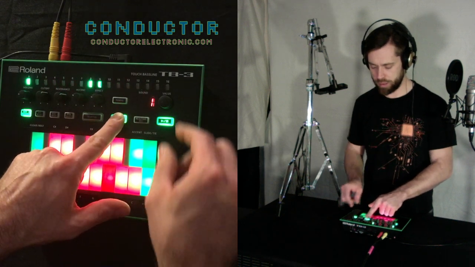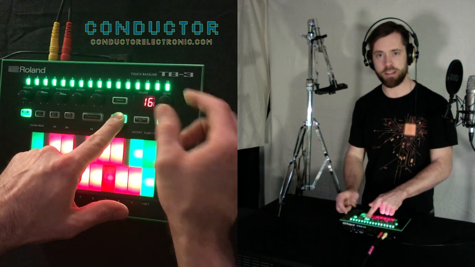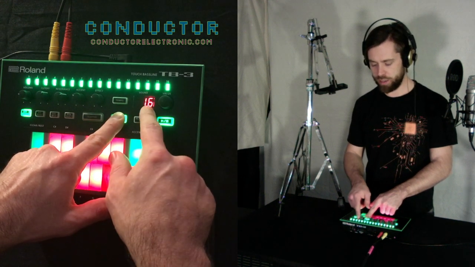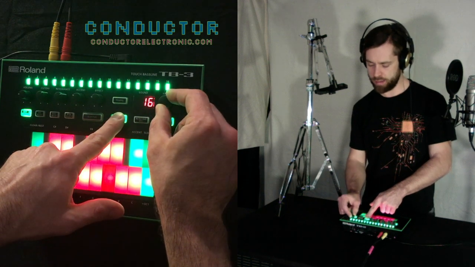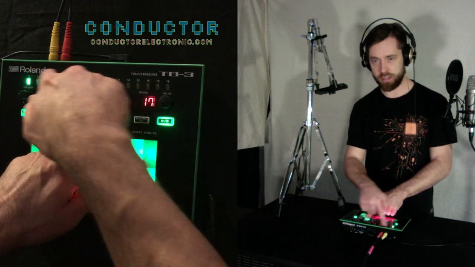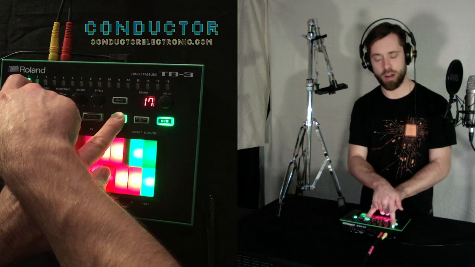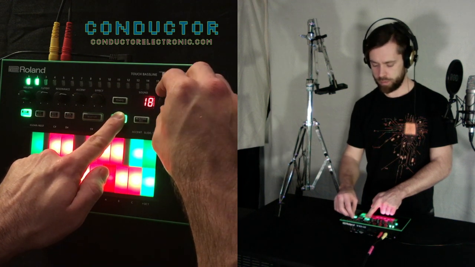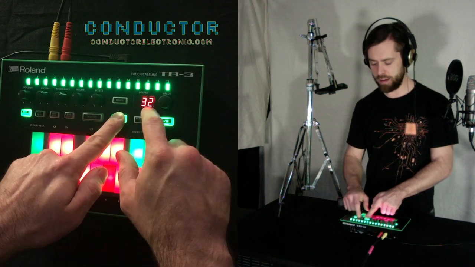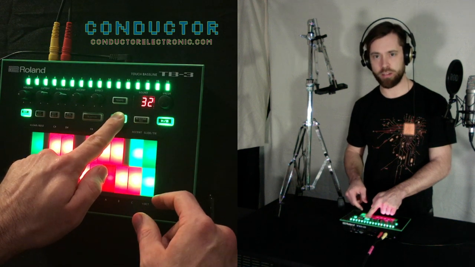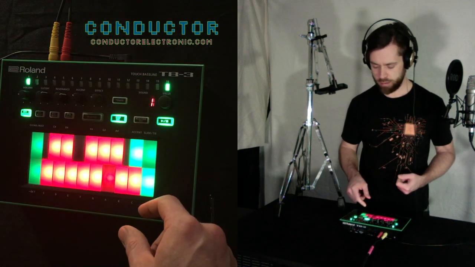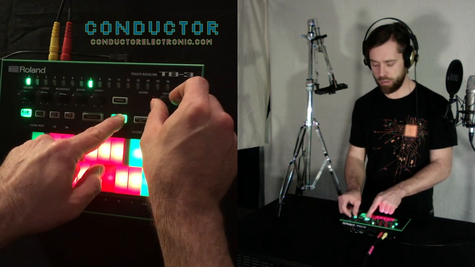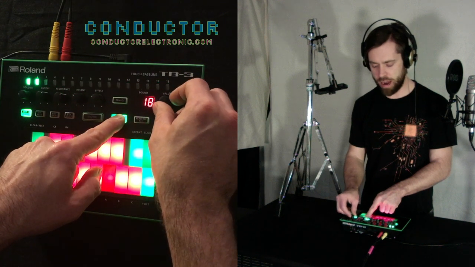So if I hold step record again, let's move it up to 16 16th notes, which is the more usual 4/4 timing. You can actually go past the 16th. If I go past, it says 17. There's only 16 LEDs here, so it's just going to use the 1 again as a 17th. Now if I go all the way up to the 16, I've actually got 32 16th notes, so I've created 2 bars. But you can change that however you like. You can change it while you're playing, while you're writing. You can change it later on after you've written it.